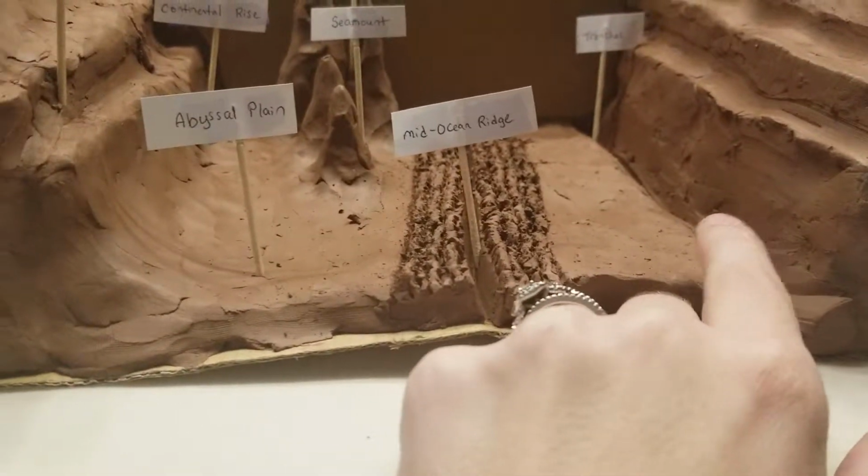And then lastly, we have these trenches over here, as you can see on the right.